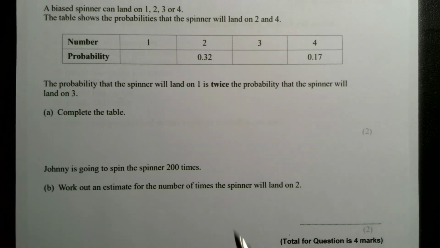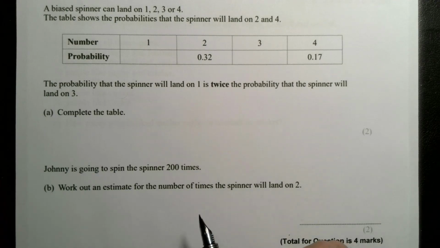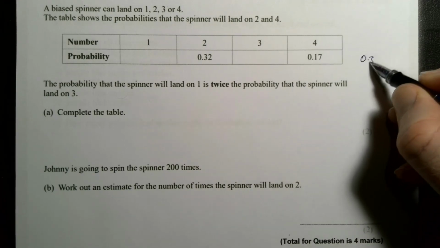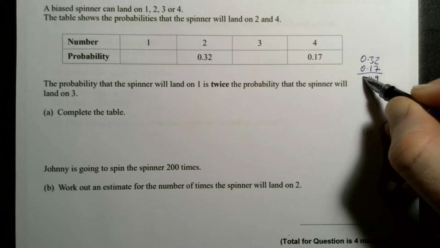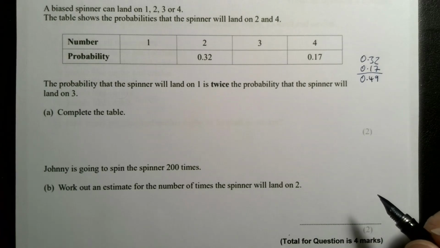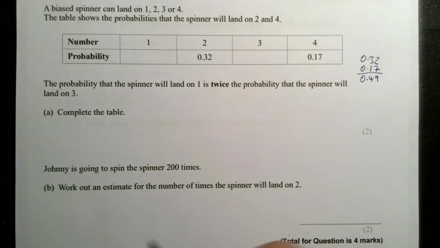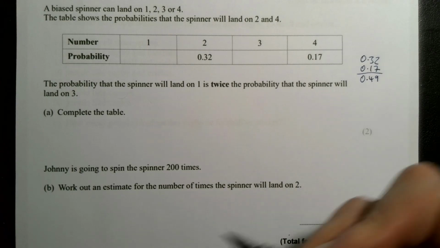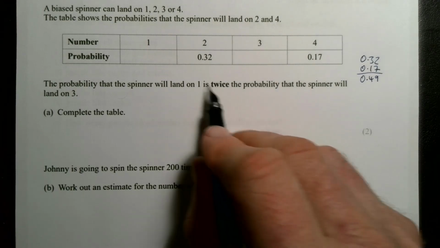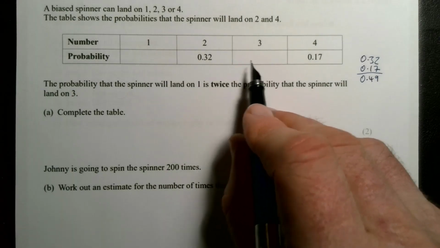So you just need to remember all the probabilities are going to have to add up to 1. And it says landing on a 1 is twice the probability of landing on a 3. Well, first of all, 0.32 and 0.17, they add up to make 0.49. So this and this are going to add up to make 0.51, so it all adds up to 1, and we know that this is twice the probability, so that's going to be twice the number.